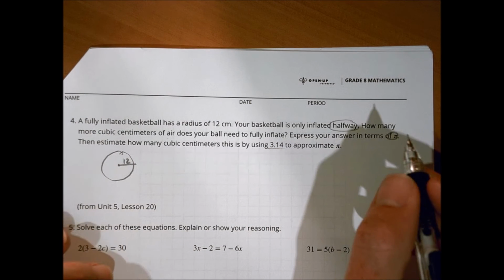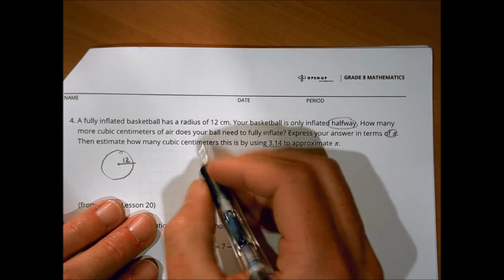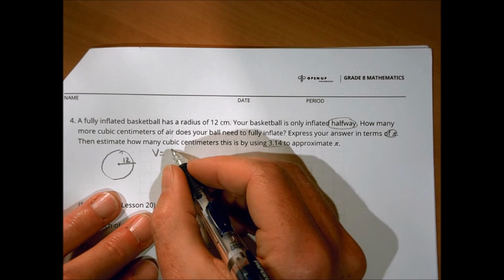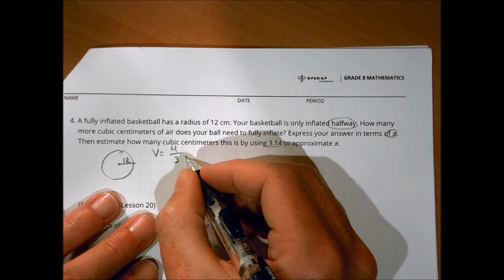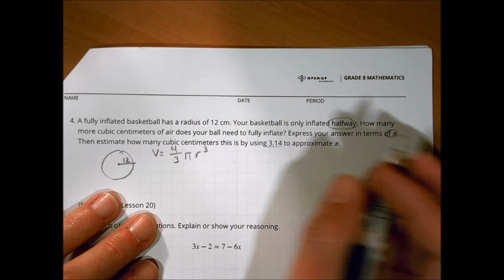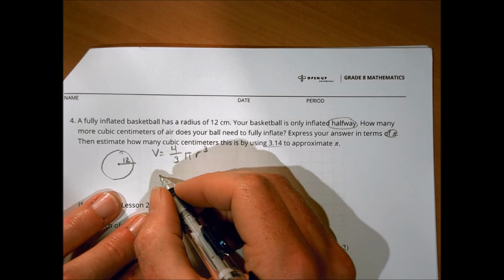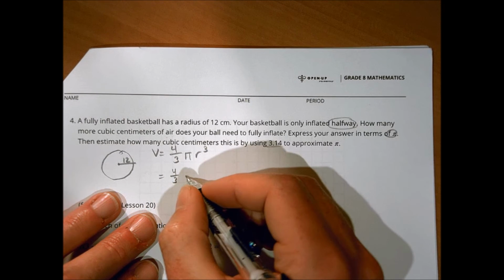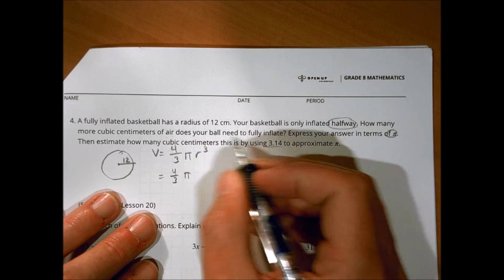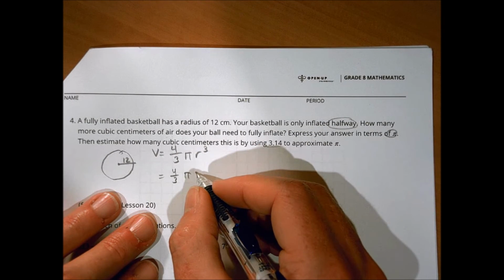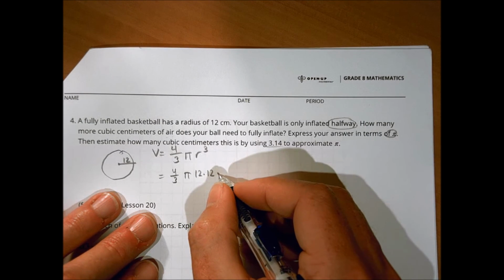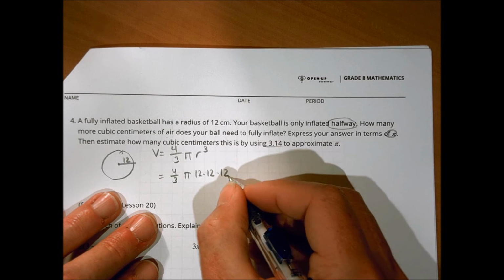Okay, so a basketball is a sphere. The volume of a sphere is found by doing 4/3 pi r cubed. That's our volume of a sphere. So in our case, we keep the 4/3, we keep the pi, and our radius is going to be 12 to the 3rd power. So that's going to be 12 times 12 times 12.